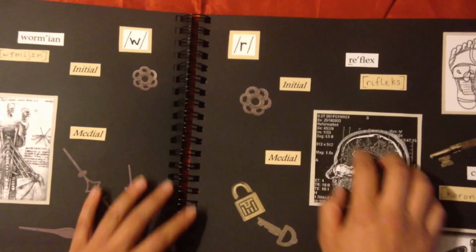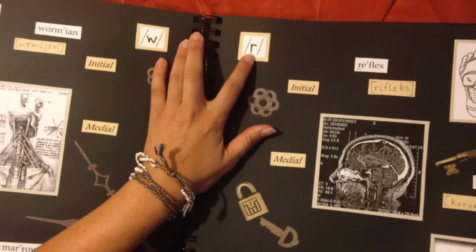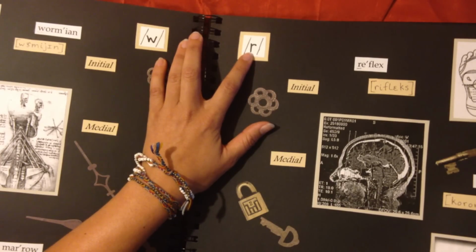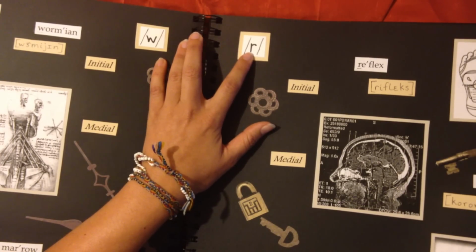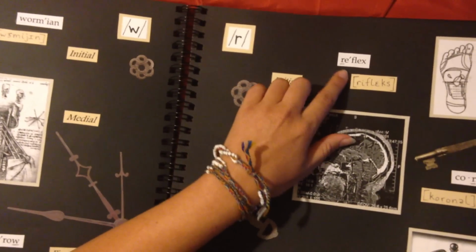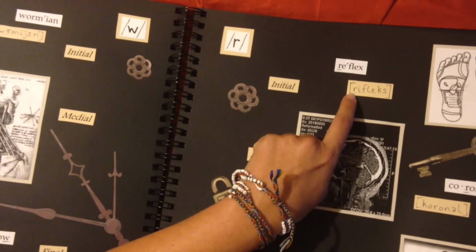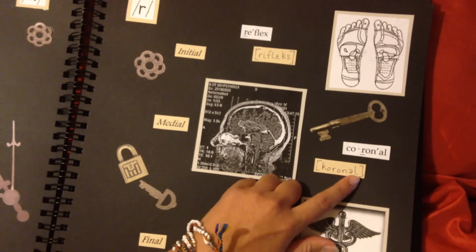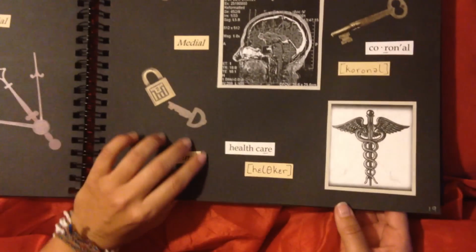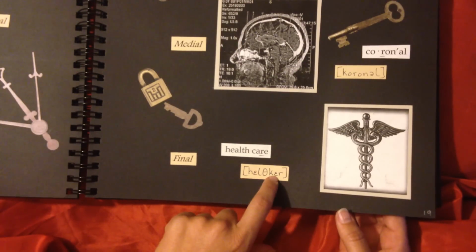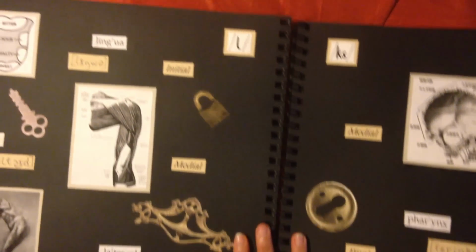Okay. Then we have, no, it's not this one, it is r, which is actually technically different from the vowel r in phonetics, but this is considered a consonant. So r, as in reflex here, reflex, and coronal, so it's in the middle position there. And the last one I have here is healthcare. Healthcare. You'd be a little silly to say it like that, but alright.